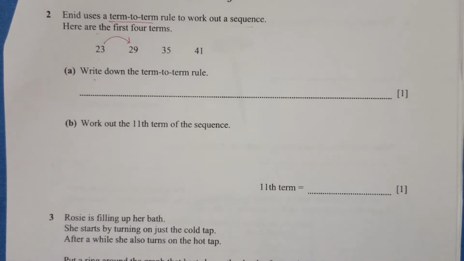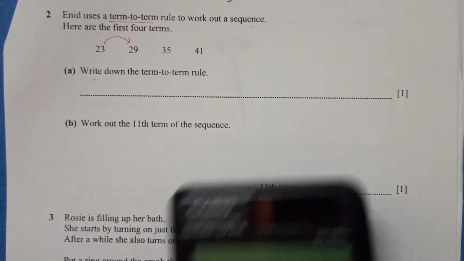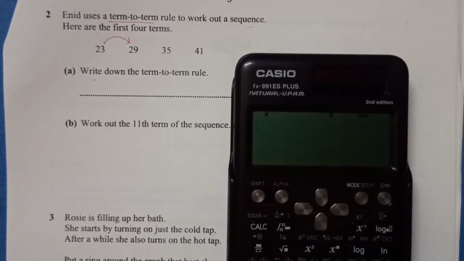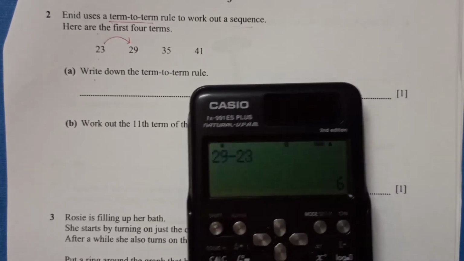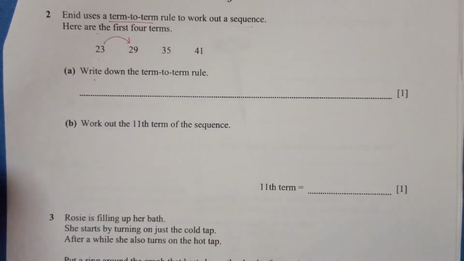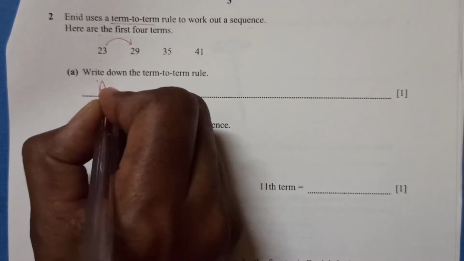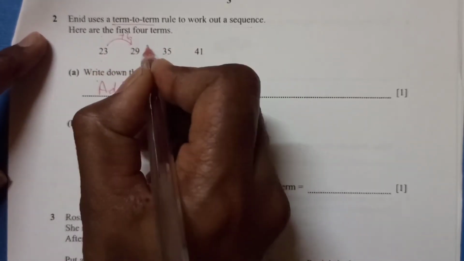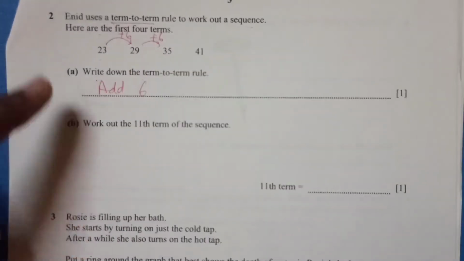So you can just subtract the previous term from the next one. So it's 29 minus 23, which is 6. Again for the next one we can say 35 minus 29, which is again 6. So the term to term rule is add 6, because we are getting the next term by adding 6 here.